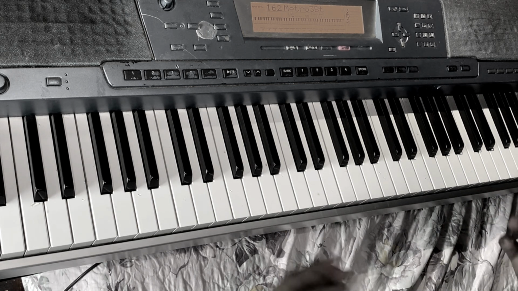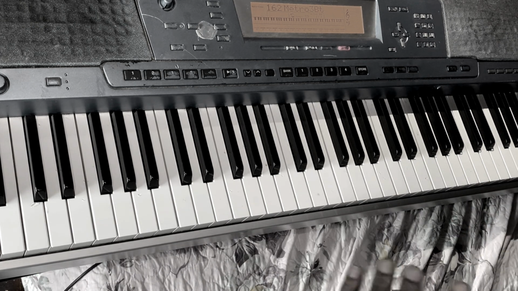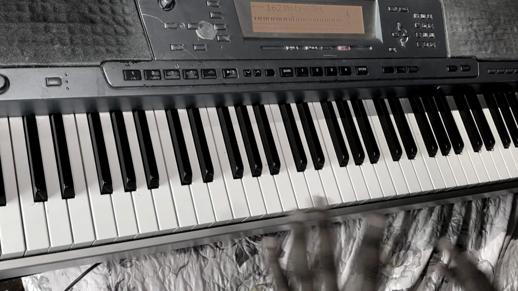And then from there, don't forget, you don't only practice it on one key. Do the same thing on different keys.